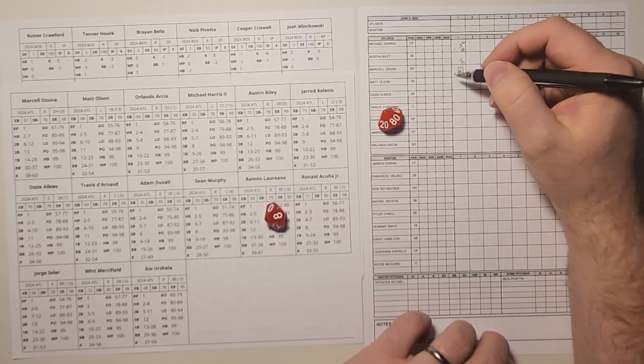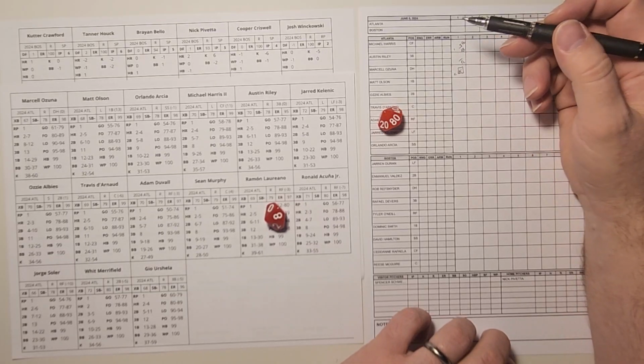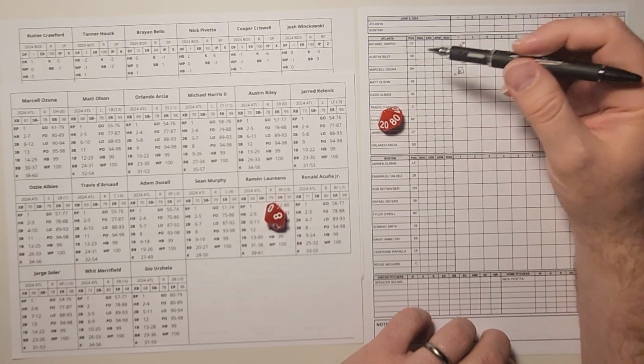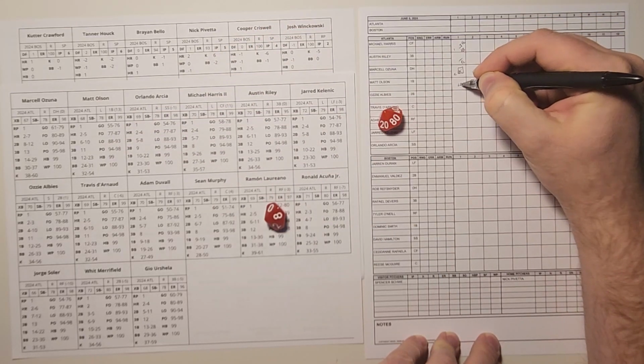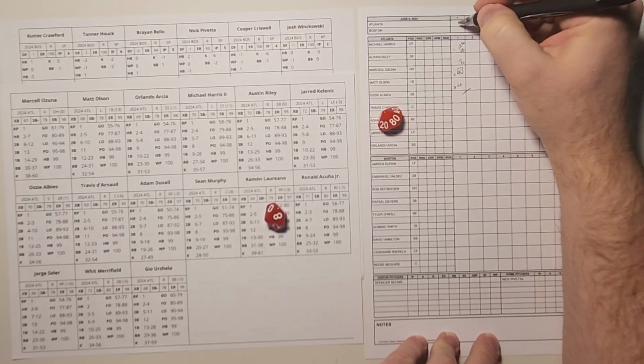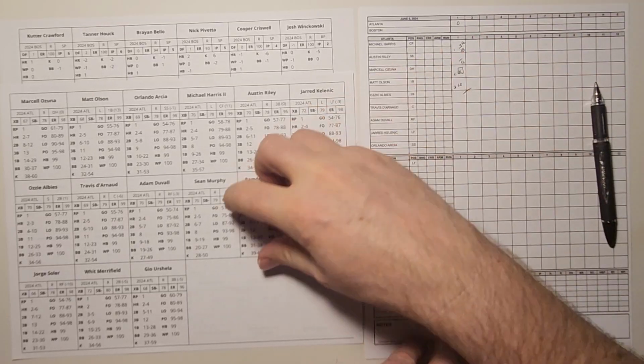And 2 outs. Matty Olson to the plate. Olson is an 88 for him, is going to be a line out. So we'll call a line out for out number 3. That was something I changed as well.